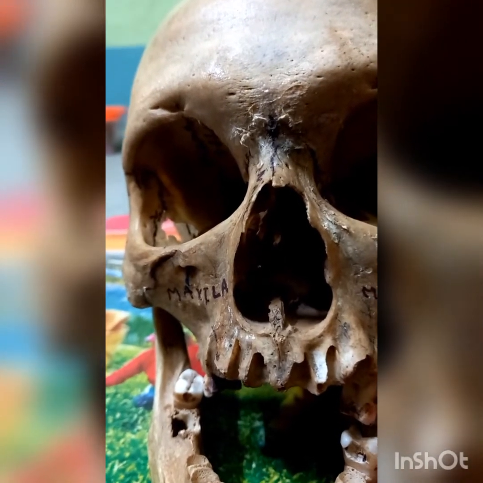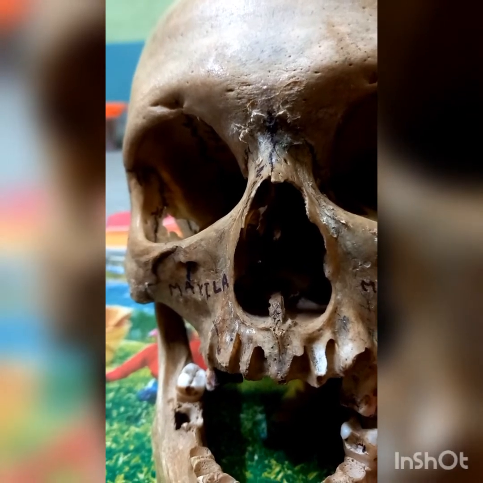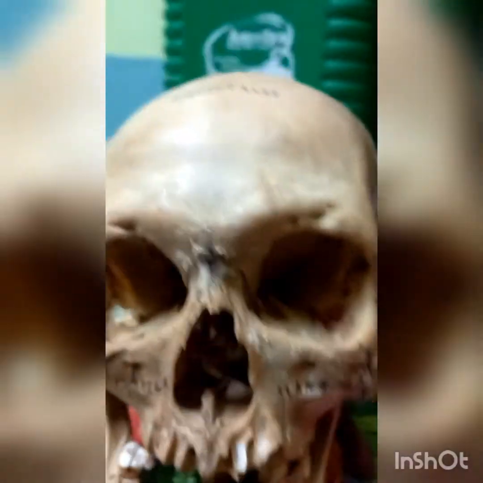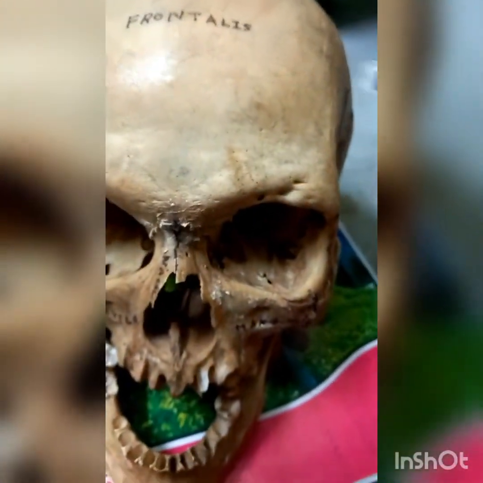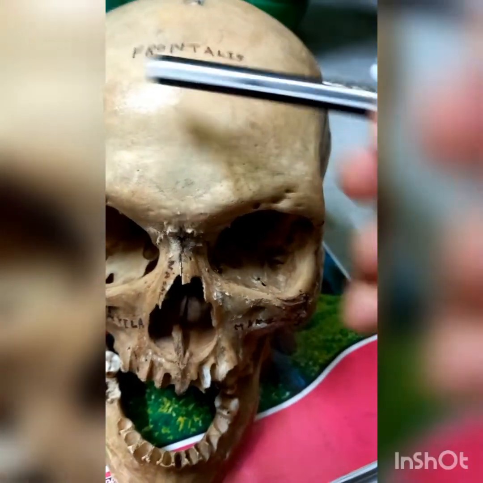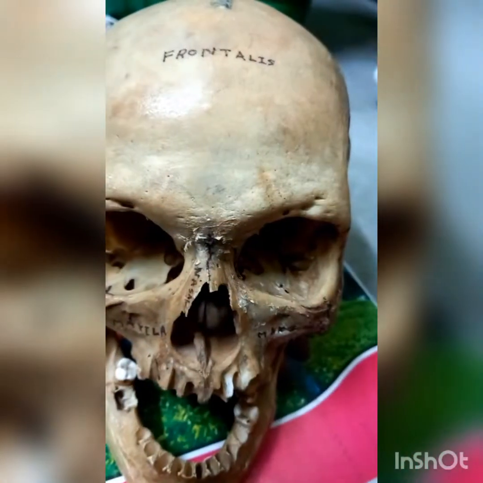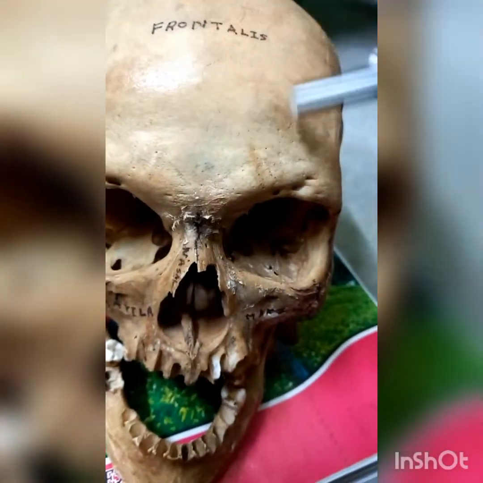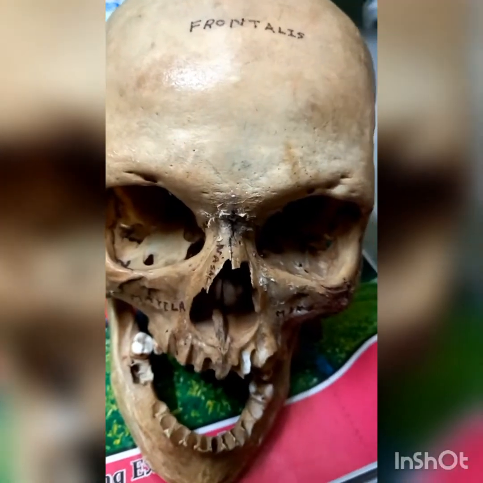And this part of the frontal region is called the frontal tuber. This is more prominent in females.